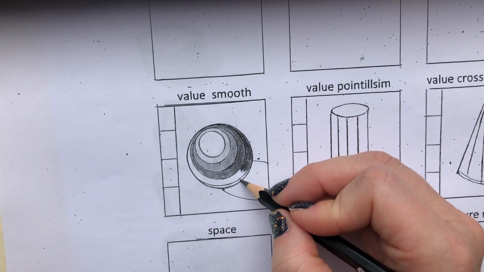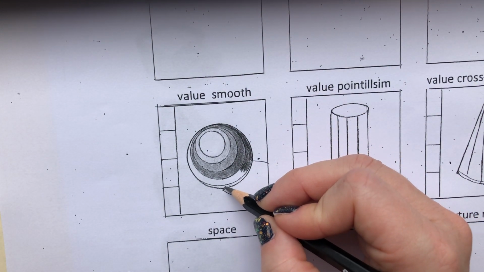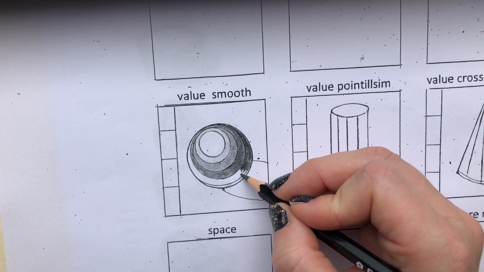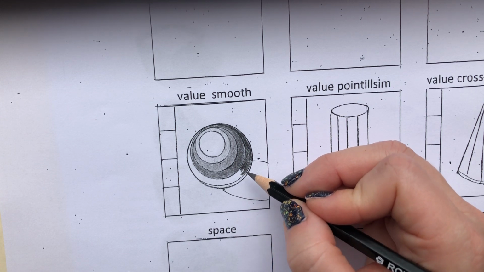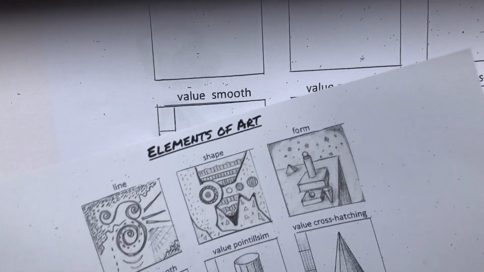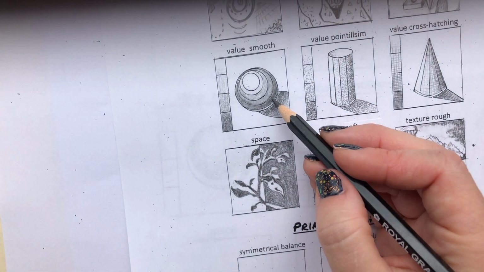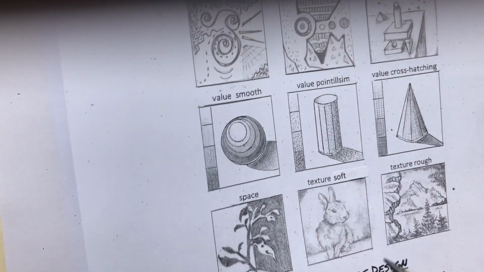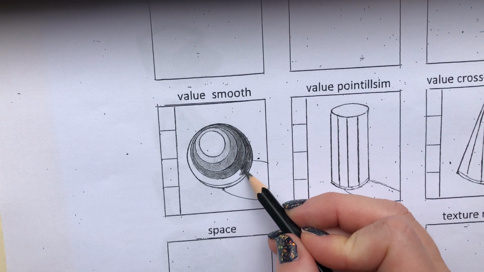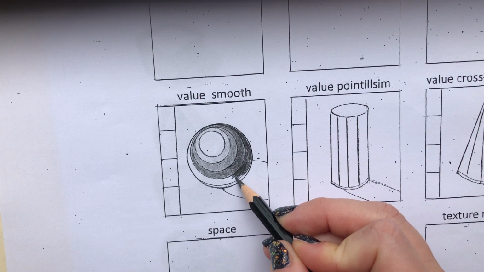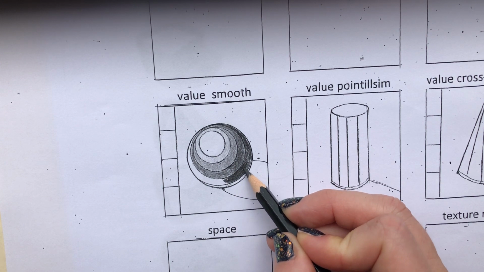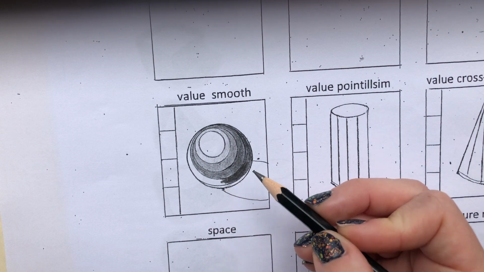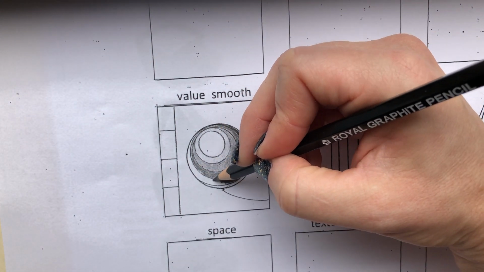Now you see there's a teeny tiny line right here below the dark value. This is actually going to be white. When you have a dark area, like this really, really dark part, usually there's a little bit of a white or lightish reflection between the end of your object and where your cast shadow begins.